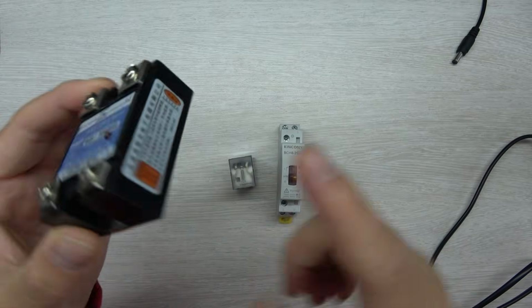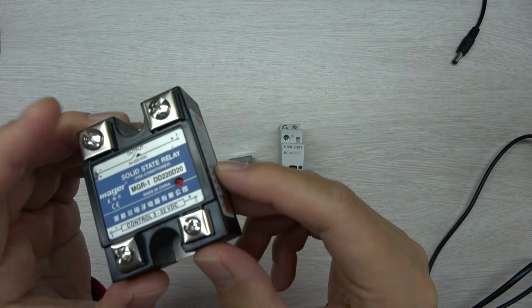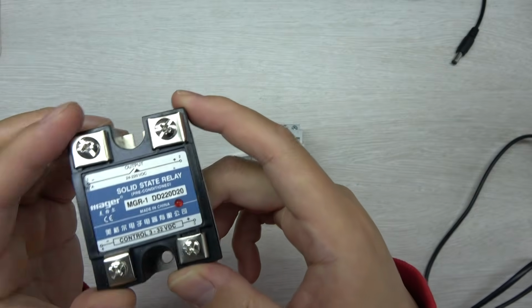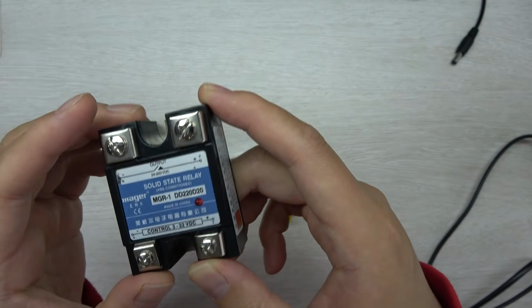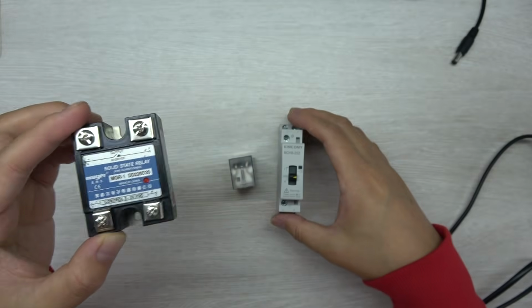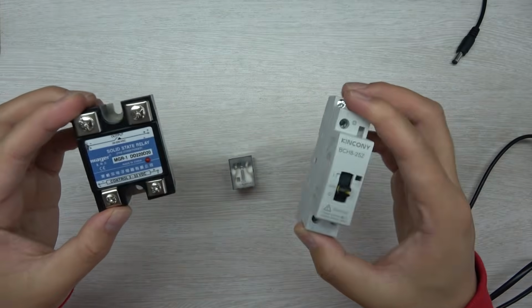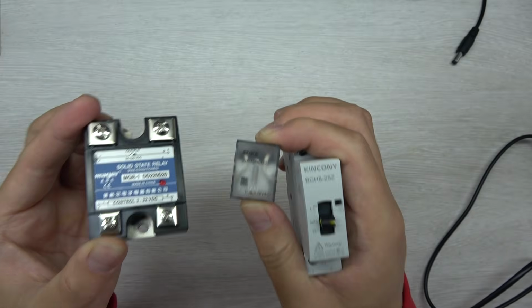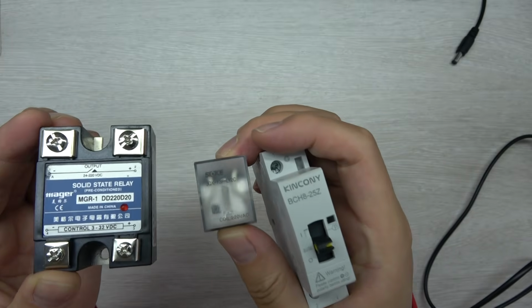And this one just uses electronics, maybe some parts will be easy to break, but it has no sound, no noise. So you can use it for different loads and choose different external parts for your project. So there are 3 types of extended components.